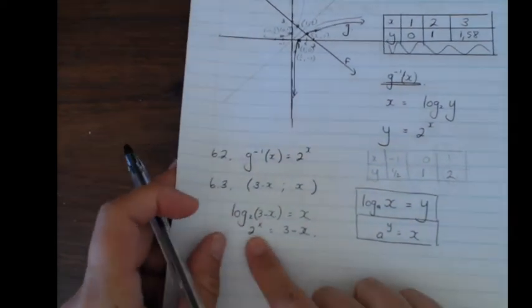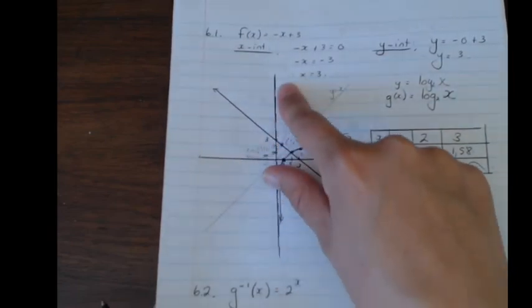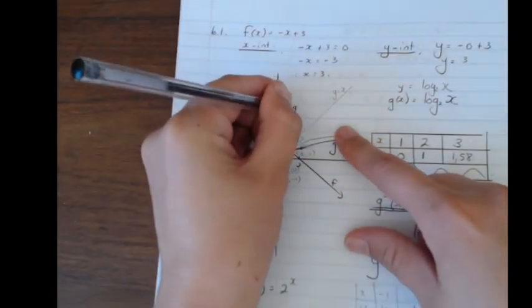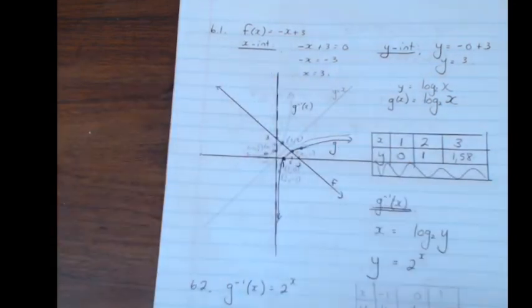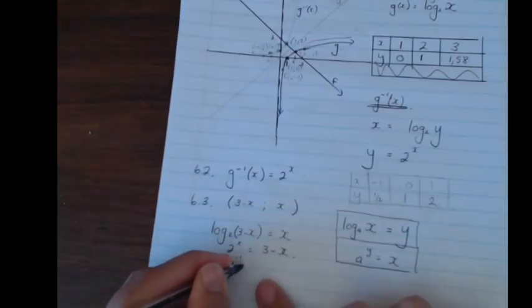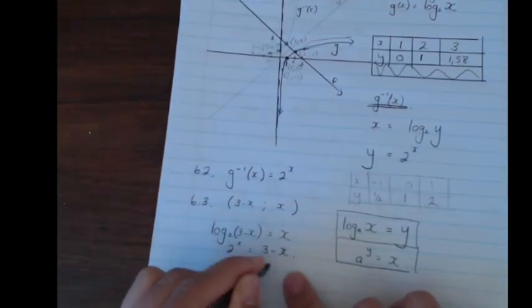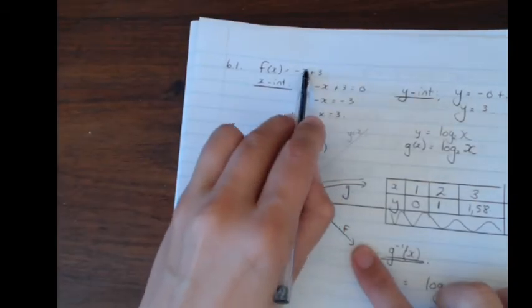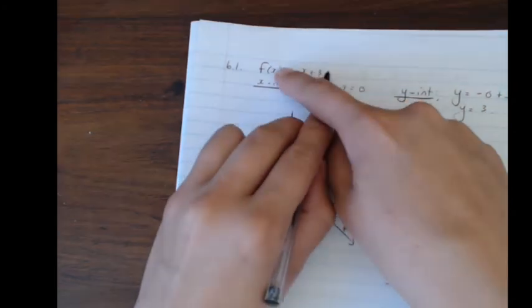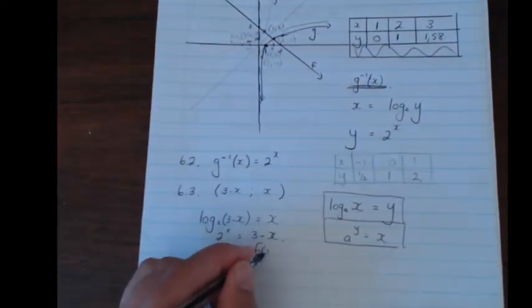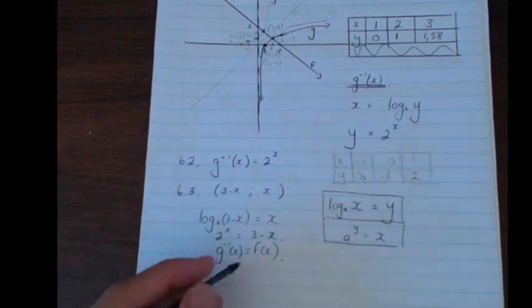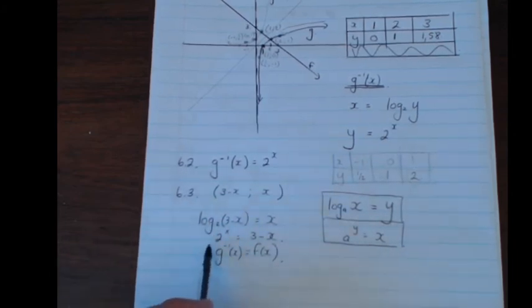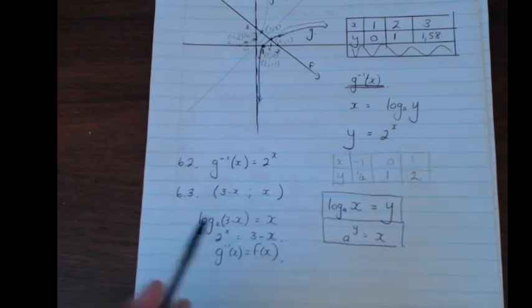You see that 2 to the power of x is the function g minus 1 of x. So g minus 1 of x is equal to 3 minus x, and this is the line minus x plus 3. If I swap these two terms, 3 minus x is f of x. So to solve this, it translates to g minus 1 of x is f of x.